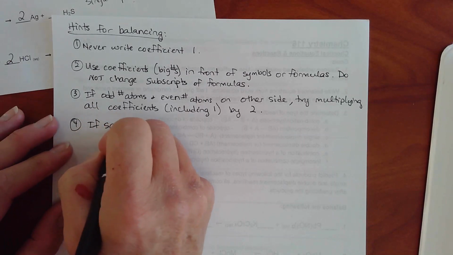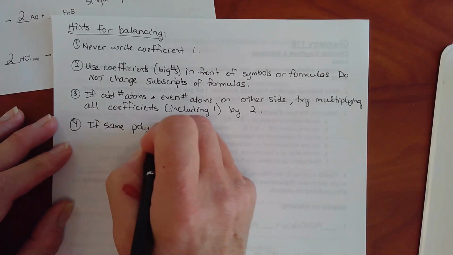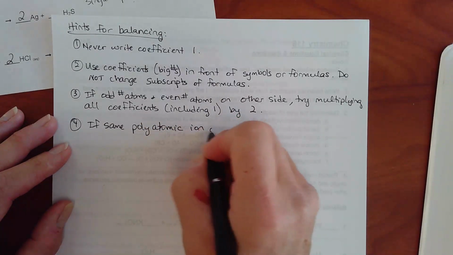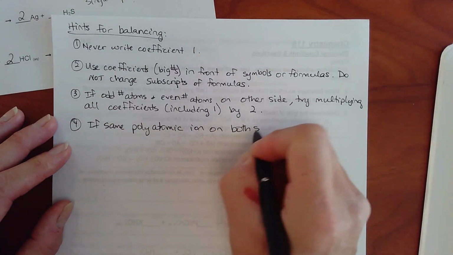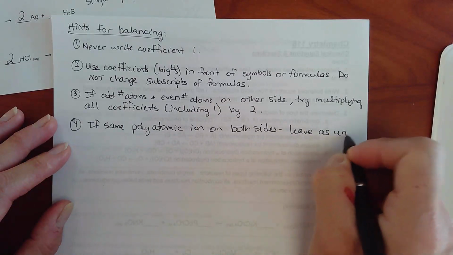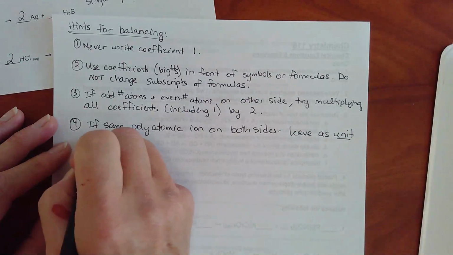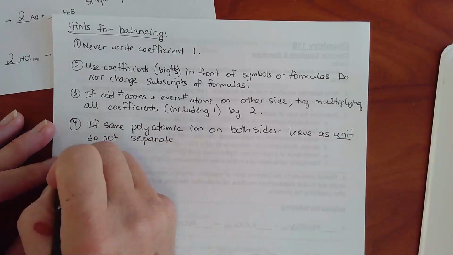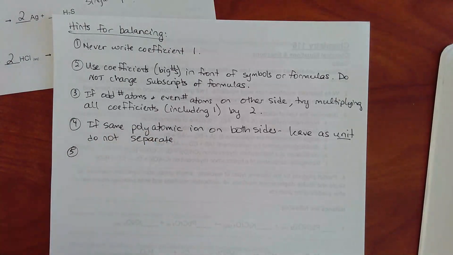If same polyatomic ion, and I should have written this one as number 3, if same polyatomic ion on both sides, leave as unit. Do not separate. What do you mean by do not separate?